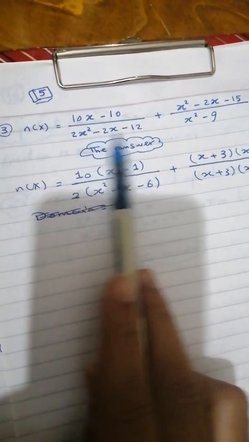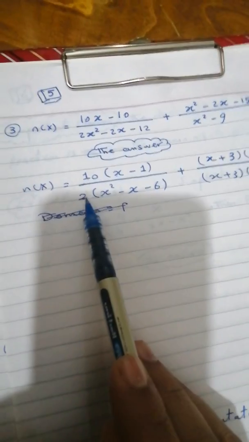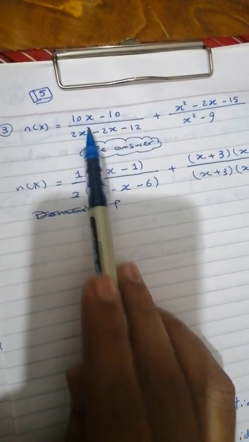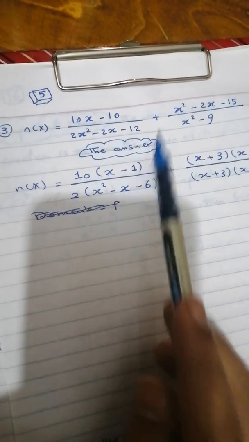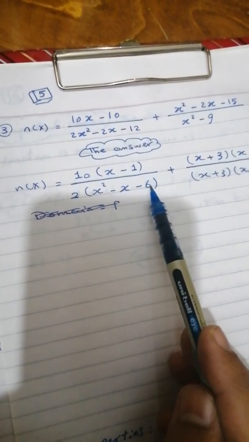In the denominator, we have 2 as a common factor. 2 and 2 brackets. 2x² divided by 2 equals x². 2x divided by 2 equals x. 12 divided by 2 equals 6.